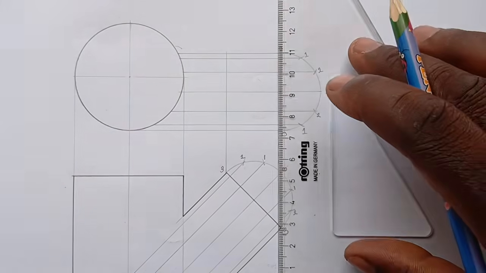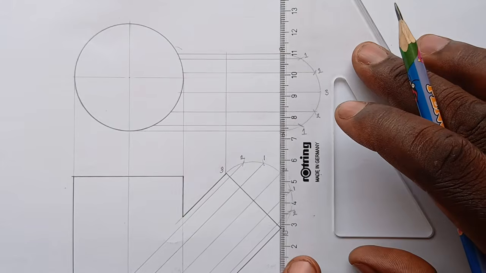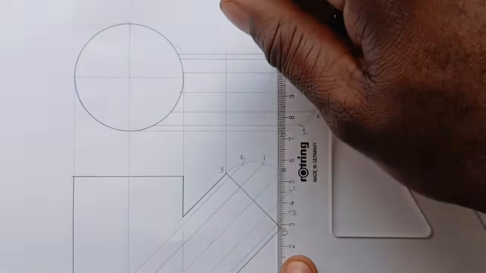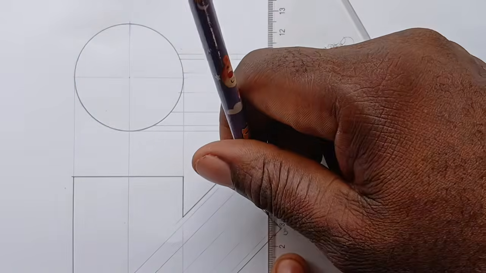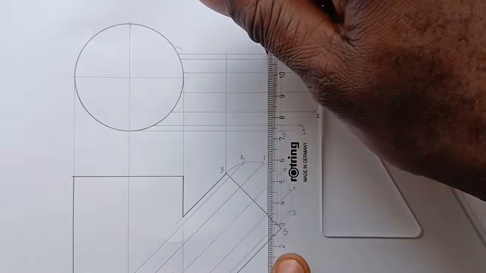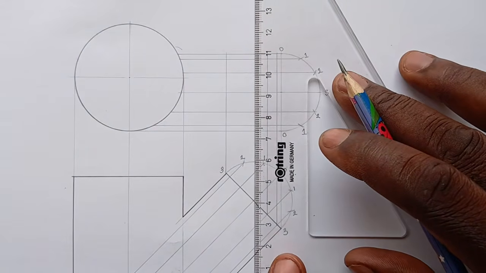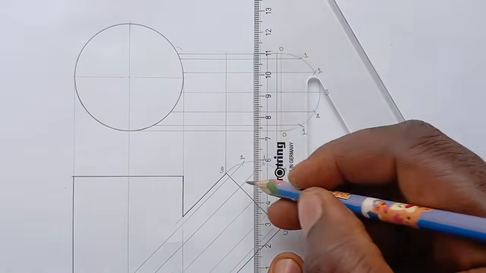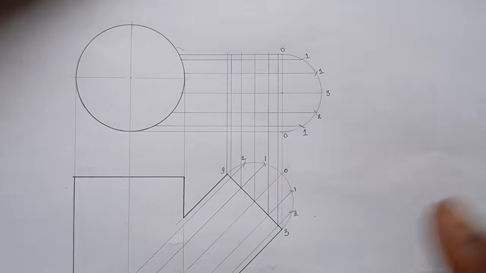Okay, good. Now, let me do that again. Align your set square. Transfer lines to this point here. Thin lines, draw them up. So this other point, this point here, center, and transfer to the rest. All right, so we have this.